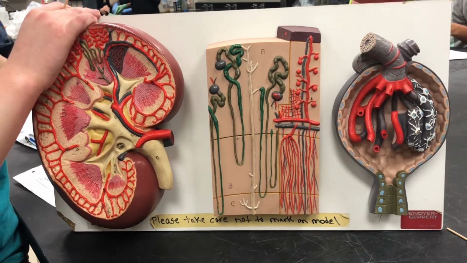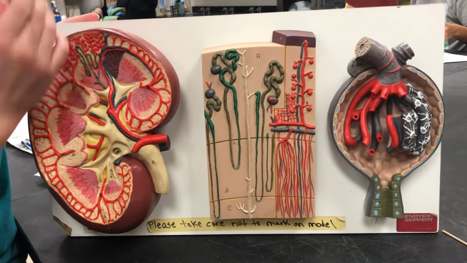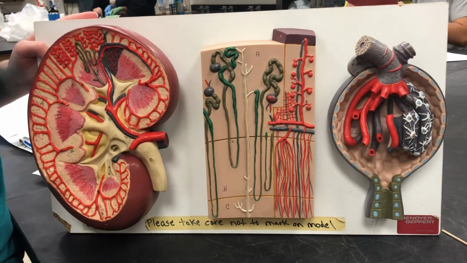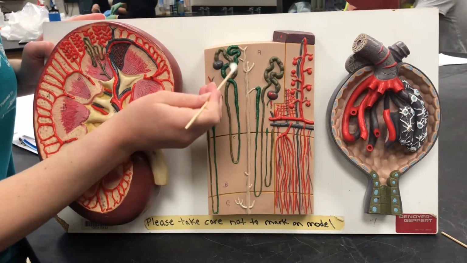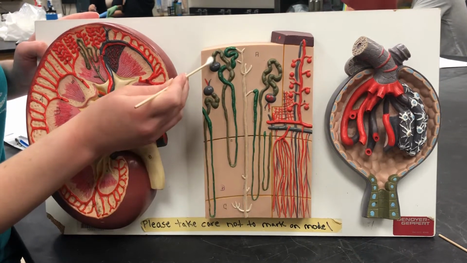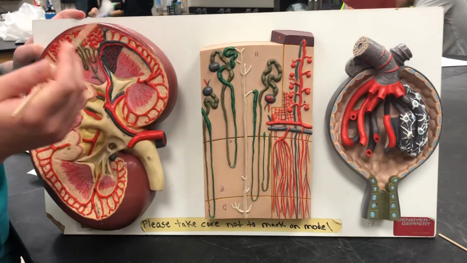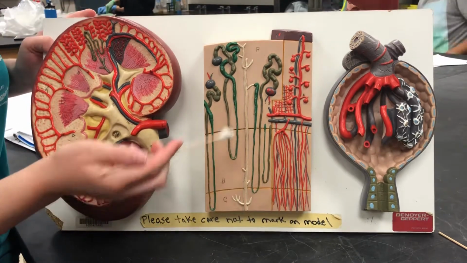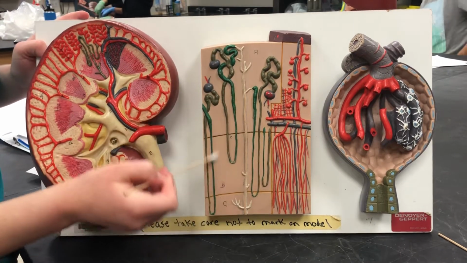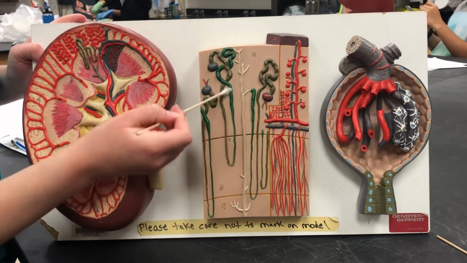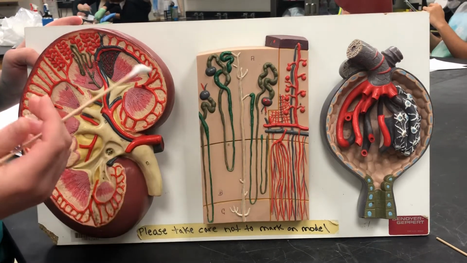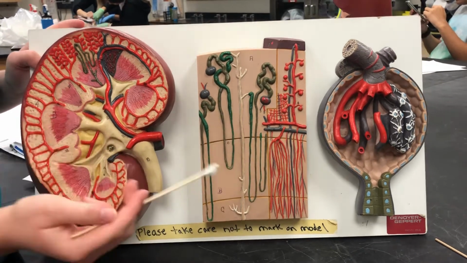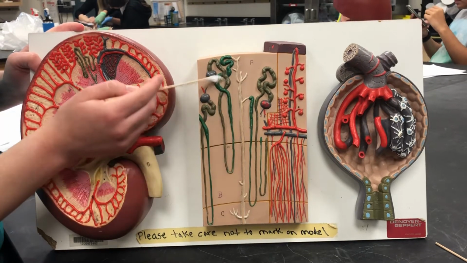And then we're going to move on to the proximal convoluted tubule, which you can see right here. It's this army green structure coming directly off of the glomerulus. And then you have the nephron loop, which is going to be this entire loop coming across right here, including both the proximal and distal convoluted tubes. You're going to go then to your distal convoluted tube, which is more of this grass green looking one.